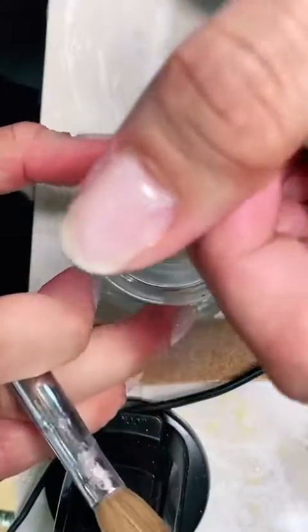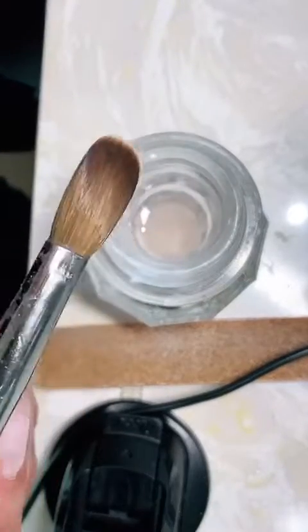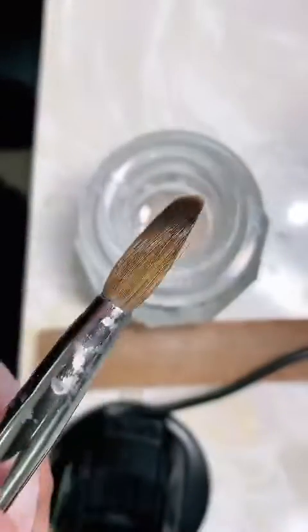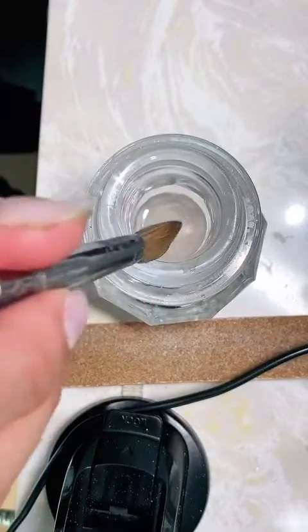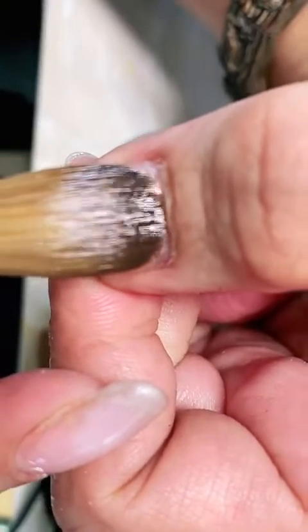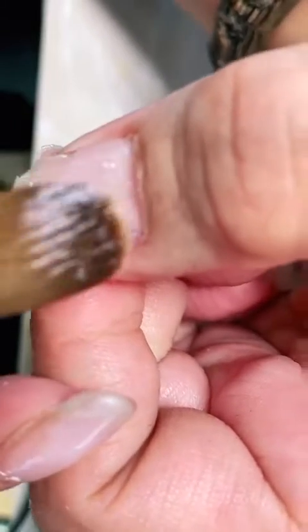Okay? So once you are done, you're going to use your new acrylic brush right here. This can be any type. The smaller they are, the better. Now this is your cuticle right here. I'm going to use the tip of the brush and just slowly dab it down just like that.